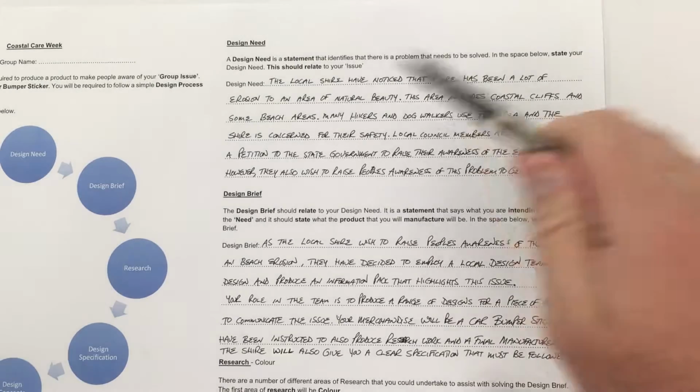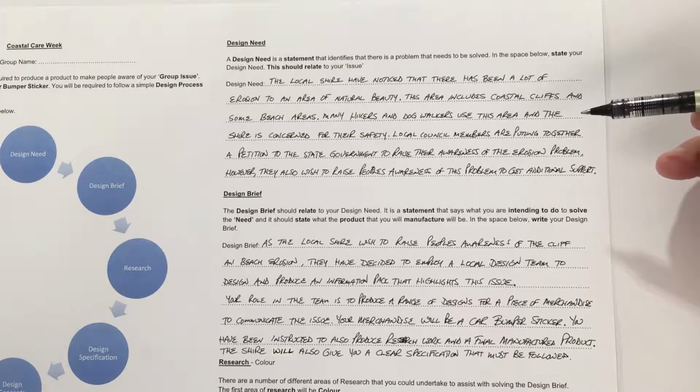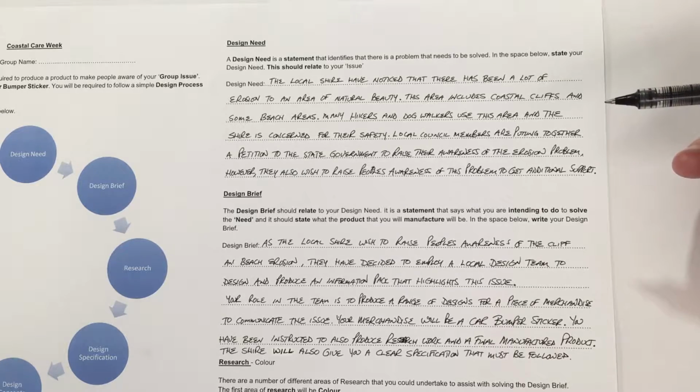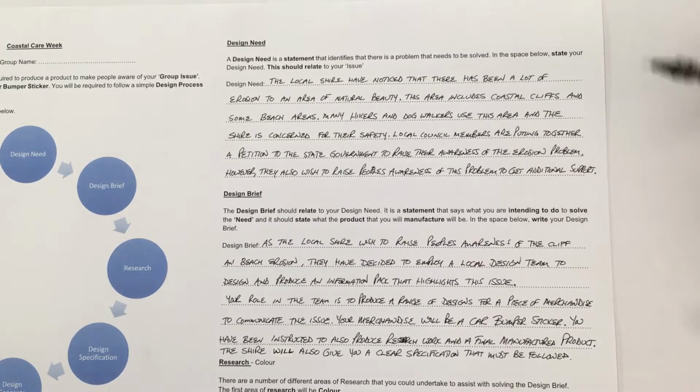I've used my notes. The local shire have noticed there's been a lot of erosion to an area of natural beauty. This area includes coastal cliffs and some beach areas. Many hikers and dog walkers use this area, and the shire is concerned for their safety. Local council members are putting together a petition to the state government to raise their awareness of the erosion problem. However, they also wish to raise people's awareness of this problem to get additional support. So that's basically the design need. There's a problem there that needs to be solved. There's no mention of what's in the brief as yet or what you're actually going to do.